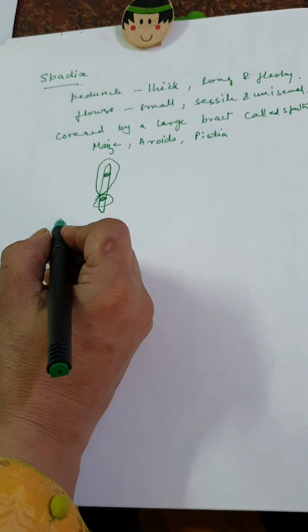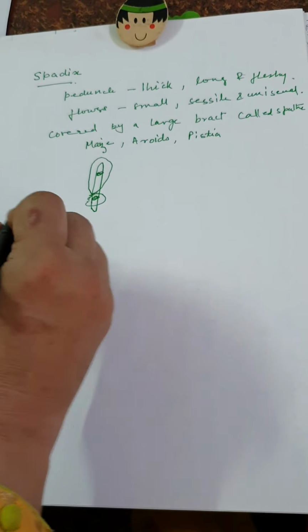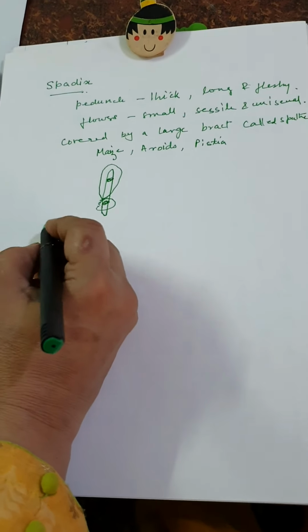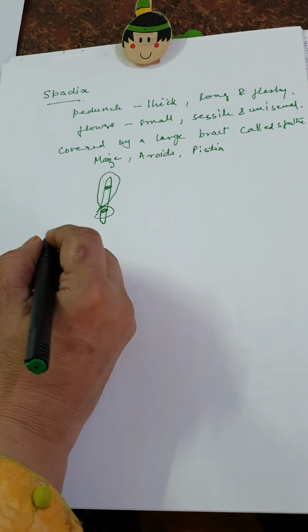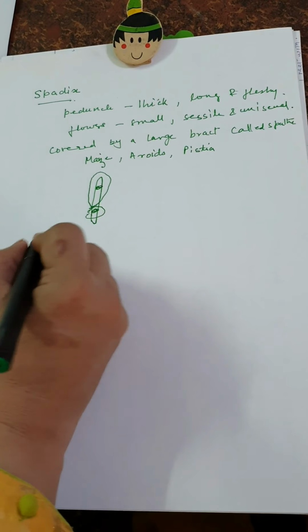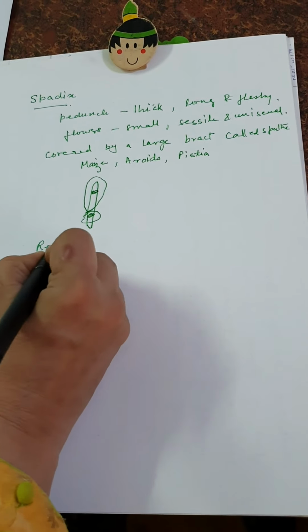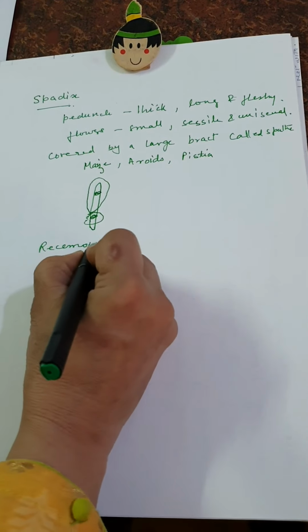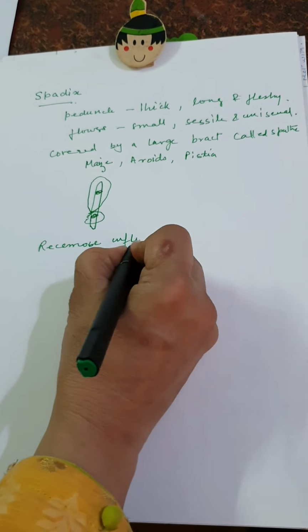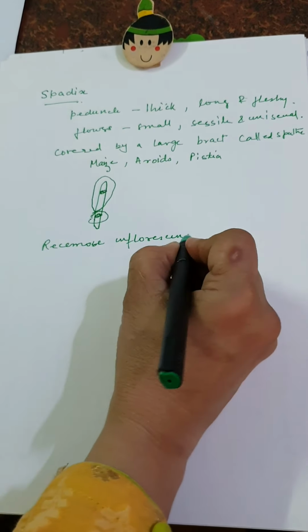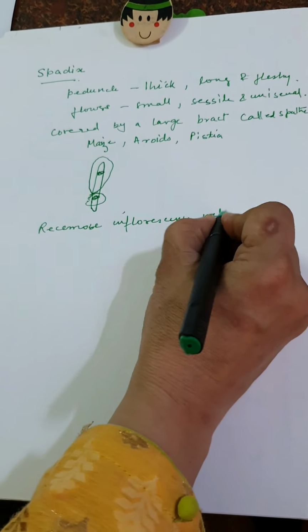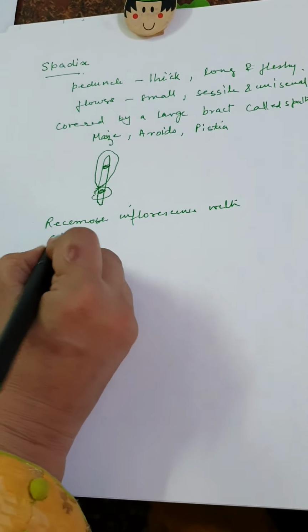Now we will discuss those types of racemose inflorescence whose main axis is shortened. Racemose inflorescence with shortened main axis.